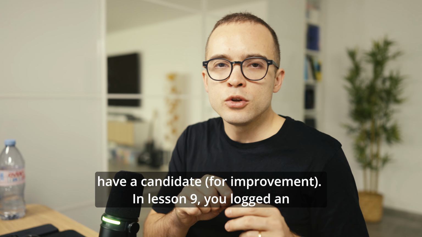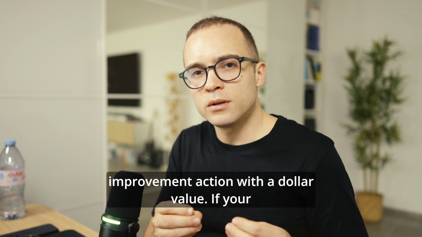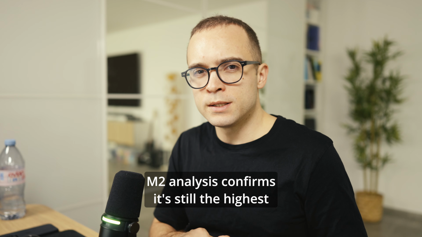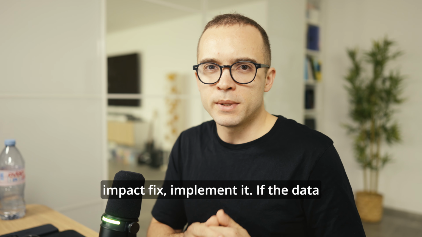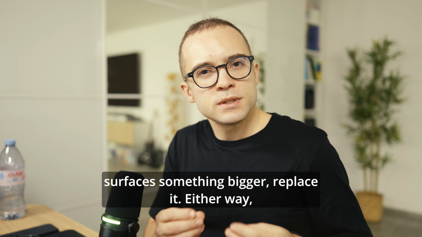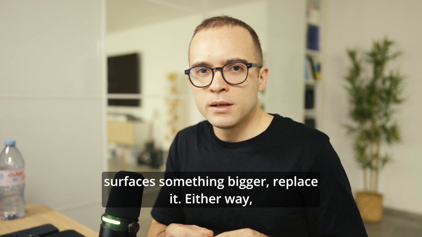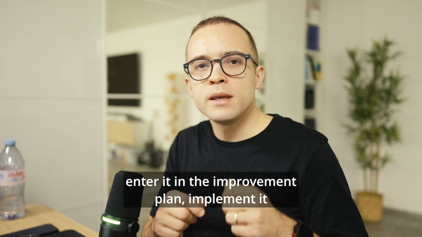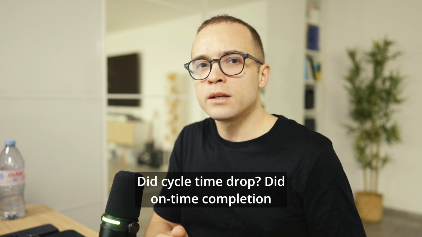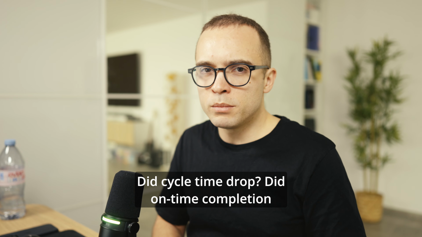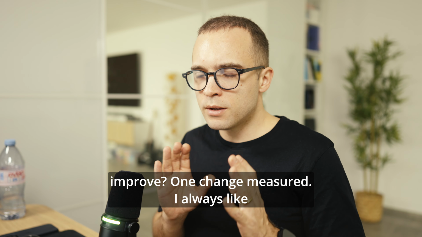In lesson 9, you logged an improvement action with a dollar value. If your month 2 analysis confirms it's still the highest impact fix, implement it. If the data surfaces something bigger, replace it. Either way, enter it in the improvement plan, implement it during the close. Compare KPIs to month 1. Did cycle time drop? Did on-time completion improve? One change measured.